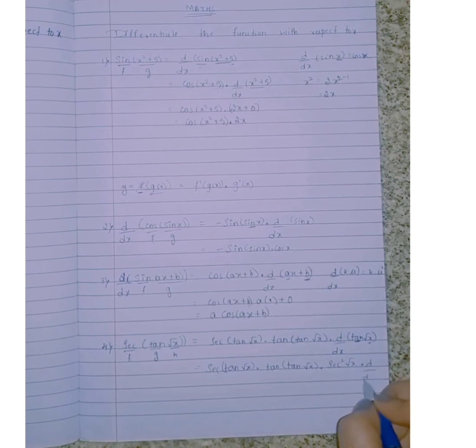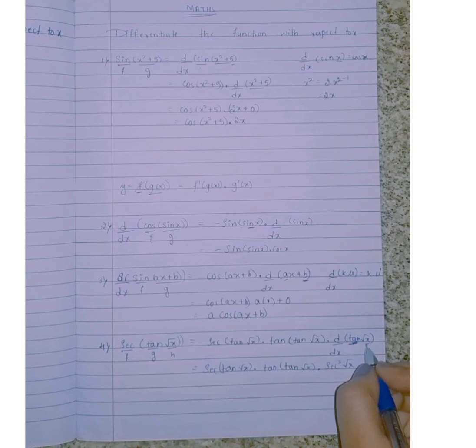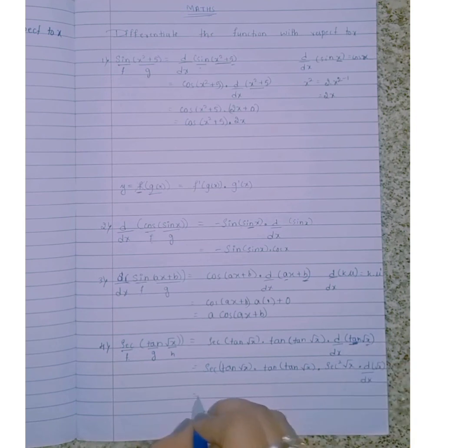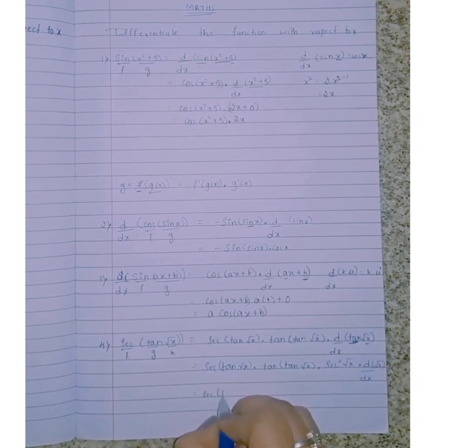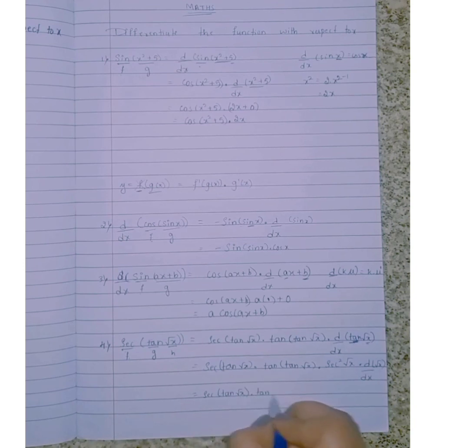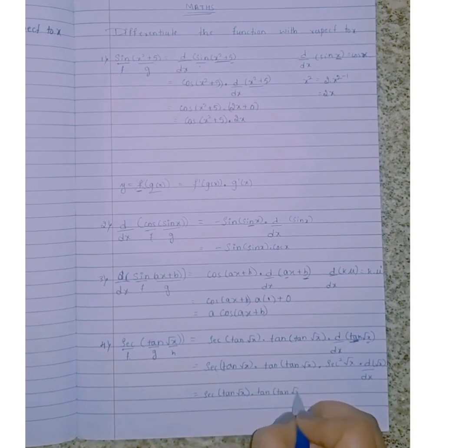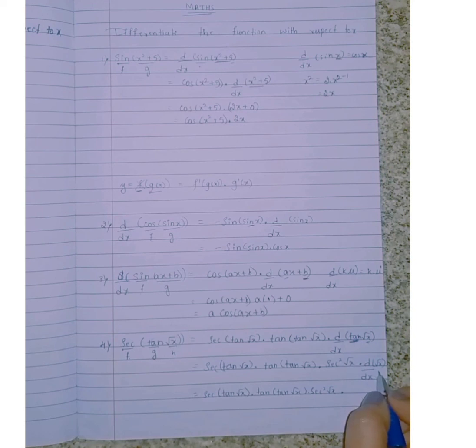Okay. So next we have to differentiate the inner function, we have differentiated g, so now we differentiate h. Okay. So now secant of tan root x into tan of tan root x into secant square root x into, we have seen differentiation of root x is 1 by 2 root x. Okay, this is the answer for the fourth one.